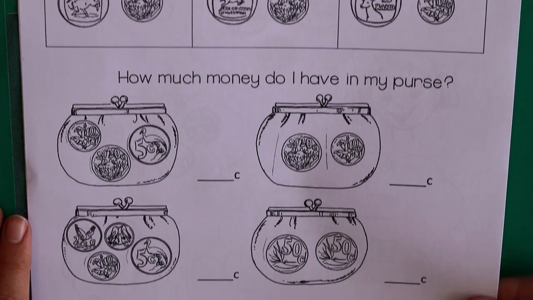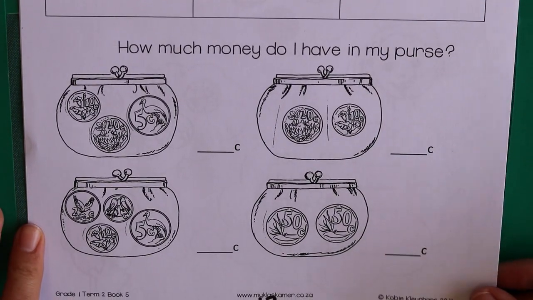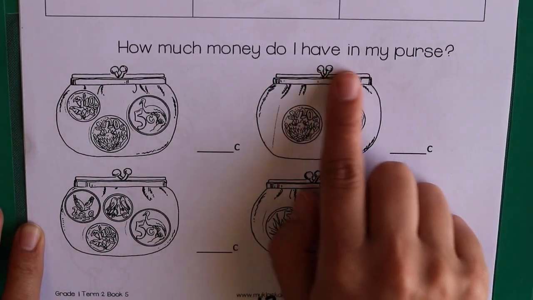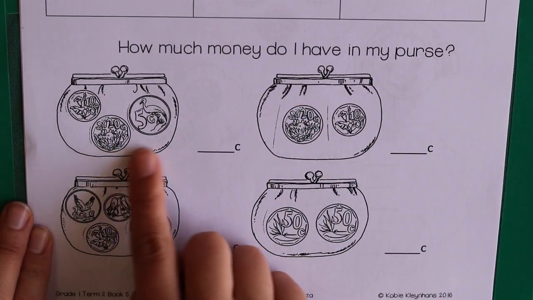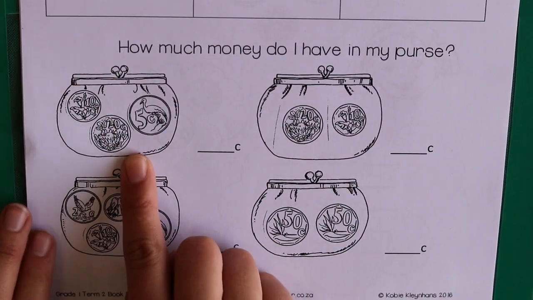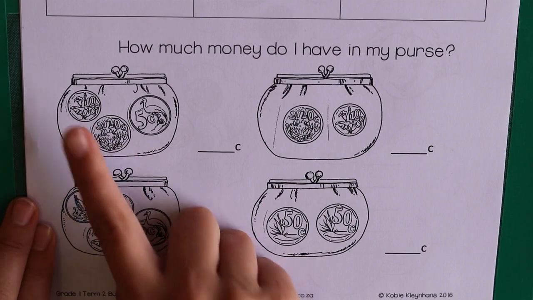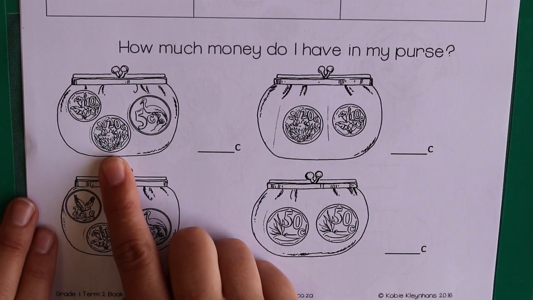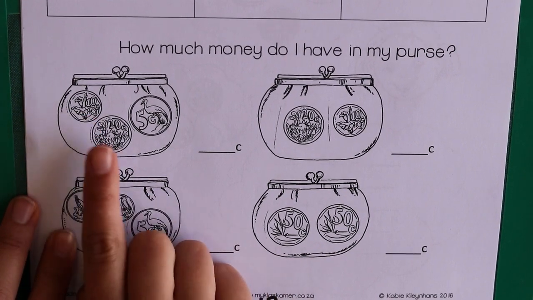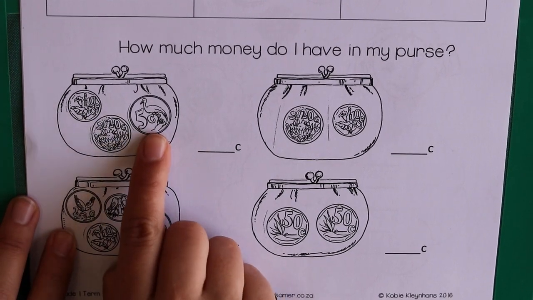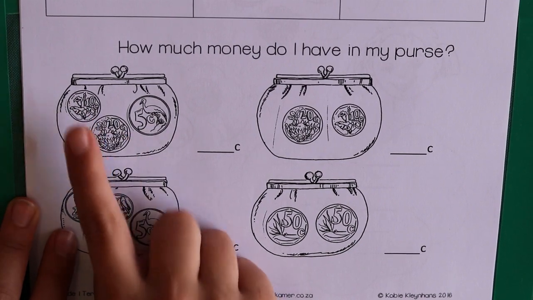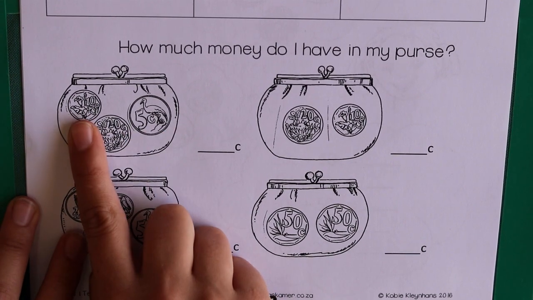At the bottom, they have a purse. How much money do I have in my purse? So it's exactly the same, except they've drawn it in a little purse, and you have to count the coins. Alright, remember, if you can't count big numbers, use your abacus. Move 10 blocks, plus 20 blocks, plus 5 blocks. These are all cents, so I just plus them all together.